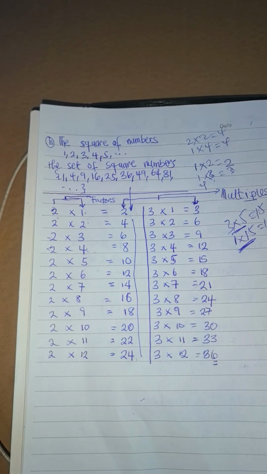Now, the last but not least is what? The square of numbers, right? So the set of square numbers are numbers obtained by squaring 1, 2, 3, 4, 5, 6, etc. That is, the set of square numbers is 1, 4, 9, 16, 25, 36, 49 in that order. So we are just squaring the numbers up. So any number that you are given, you square them up. So if you are asked to give me the square of 5, it is 25, right? Square of 7 is 49. In that order, it's as simple as that.